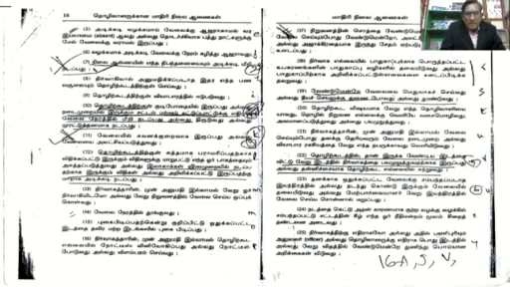Absenting without any information. Frequent absence. It is habitual absence. That is, he is absenting continuously or is habitually absent every month, 3 days, 4 days, like that, without information.